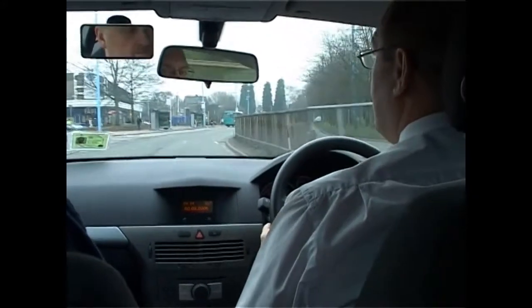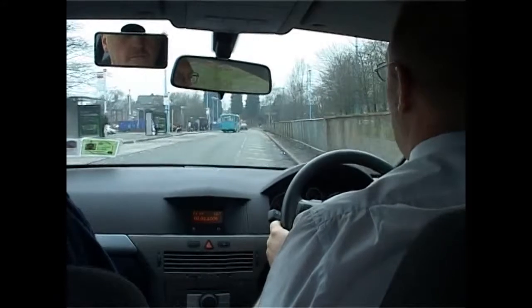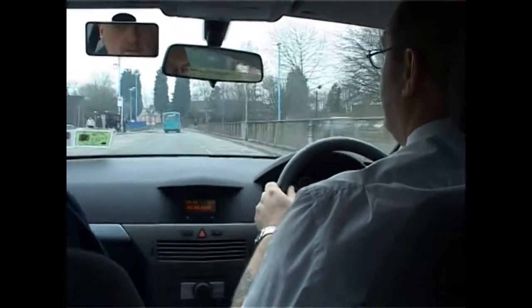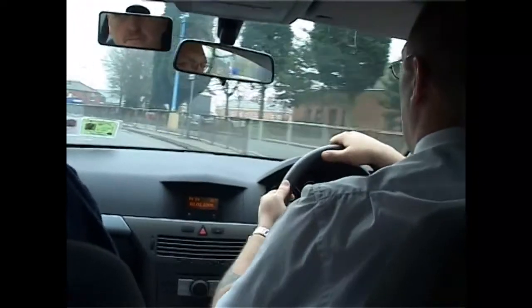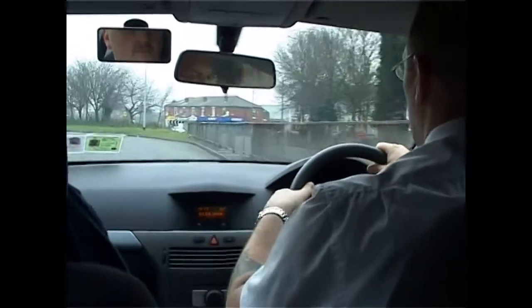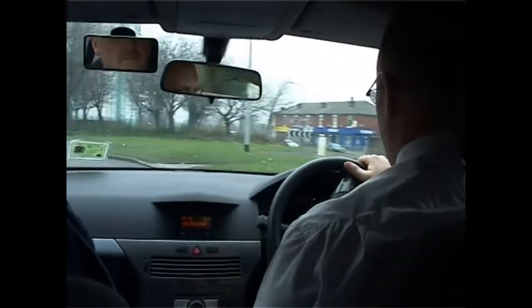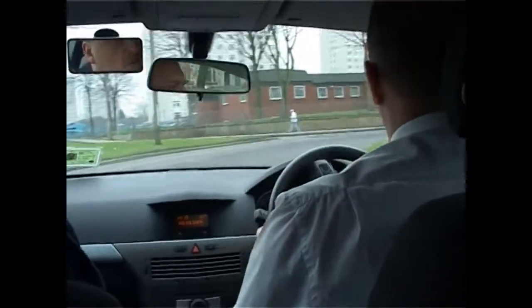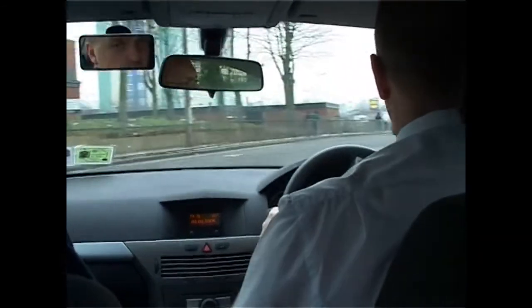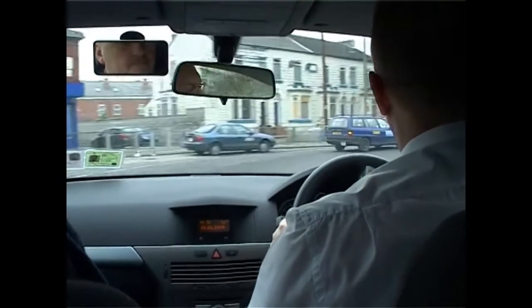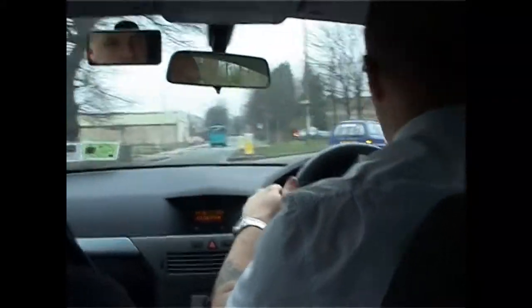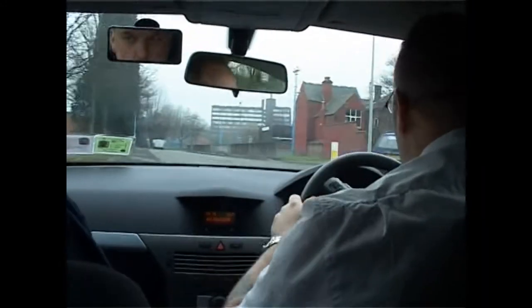When we get down to the roundabout, we're going to be turning right, the fourth exit. Okay. This roundabout we're going to be turning right. It's the fourth exit. Tell me when you're going to put the signal on then. As I go past the third, it's the second. So that's the third. That's it, well done.